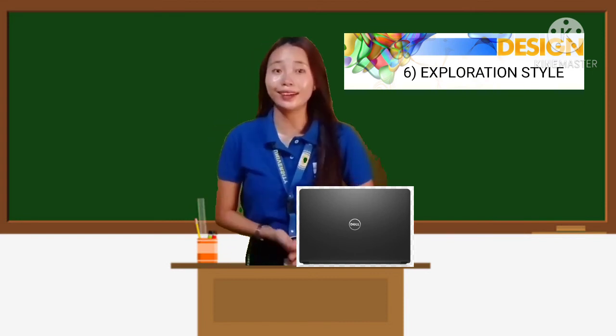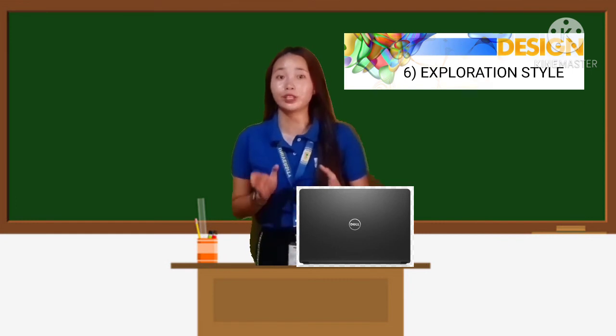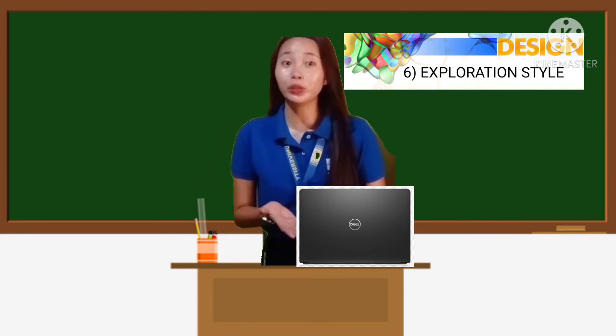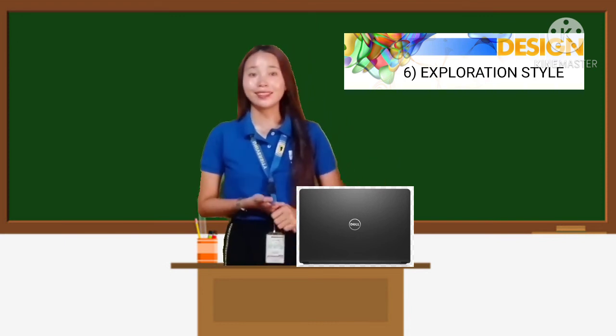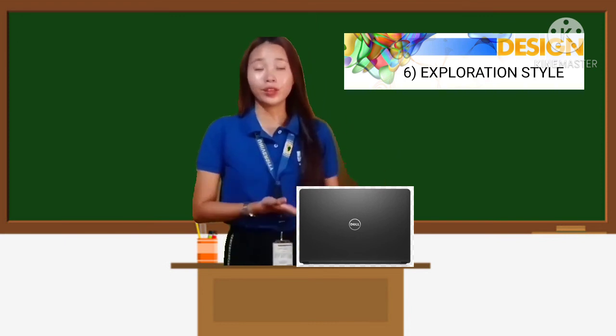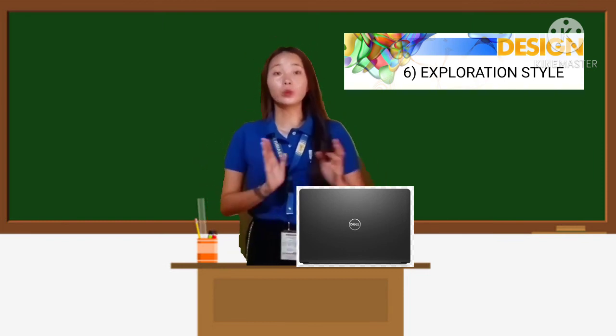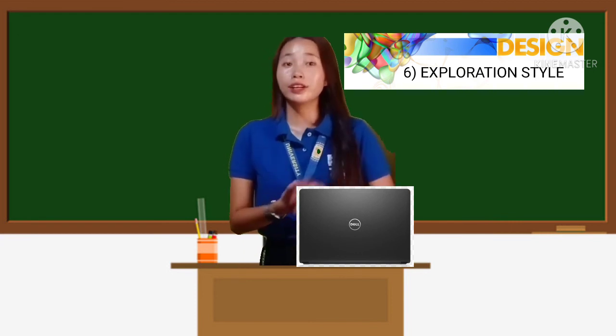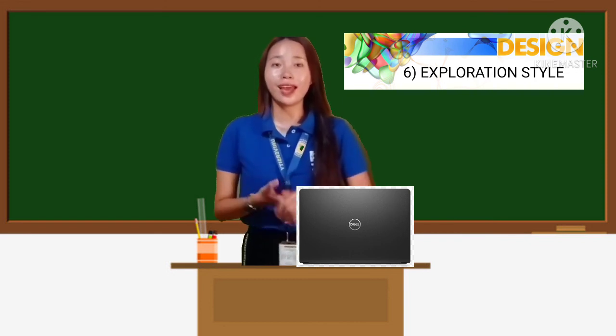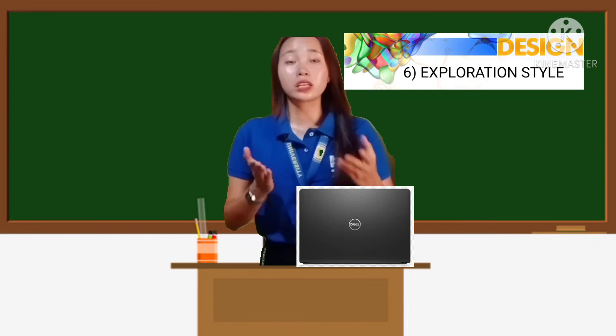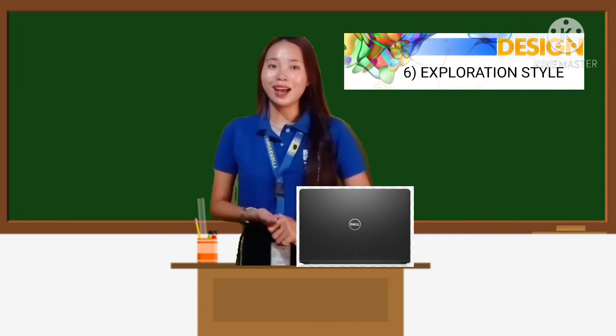And I have here an example activity under exploration style, which is problem solving. Why problem solving? In this activity, the teacher will provide the problem, and then the students are the ones who will solve the problem. In this activity, it will help individuals or the students with or without disabilities to explore on their own and gain new skills that will help them to improve themselves.